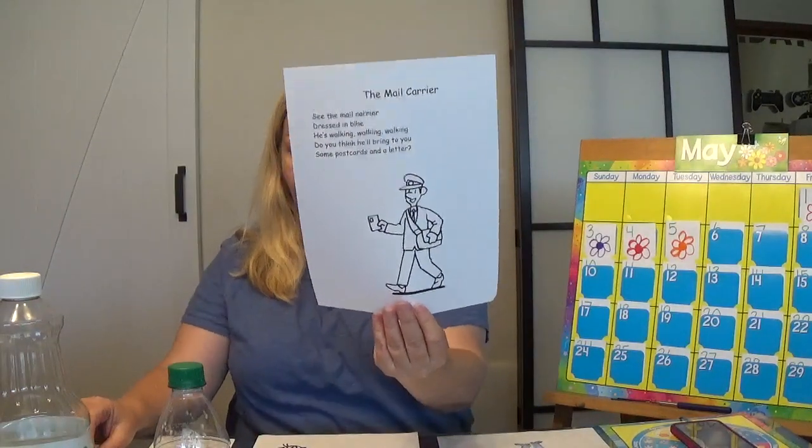All right, on the back of your mail carrier poem, I want you to write your name with one capital letter and the rest are lowercase. And the poem even says our mail carrier is dressed in blue. So you want to remember that the suit is going to be blue. Now I'm going to leave some room, again, like I did yesterday, to make his tie red. And we're going to put a little red on his hat. So it's just going to be his suit is going to be blue.